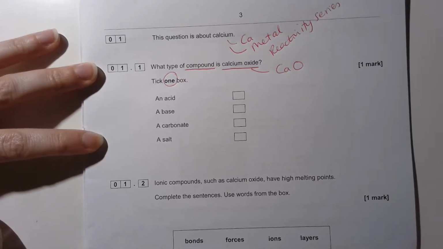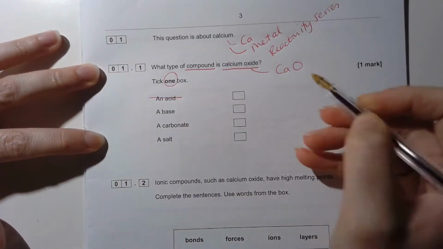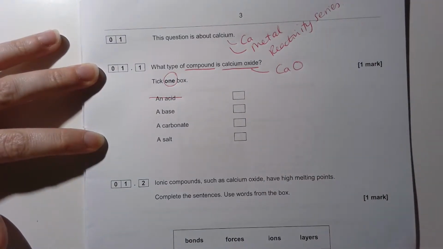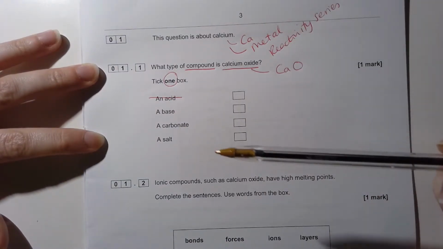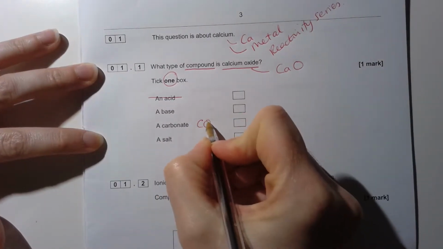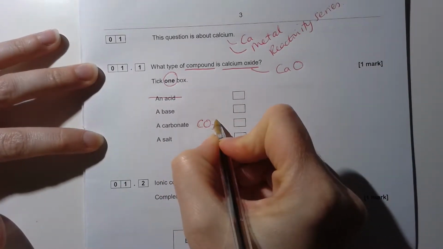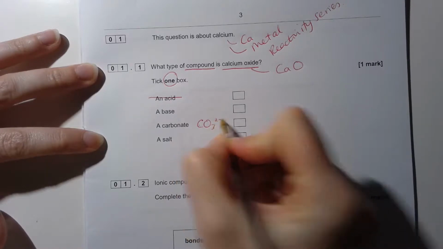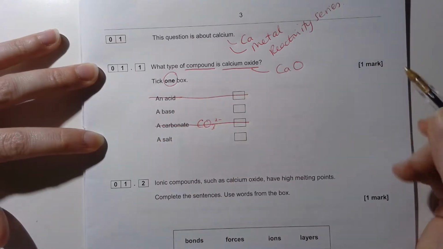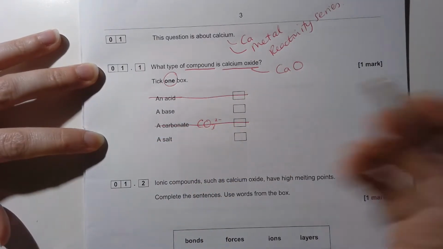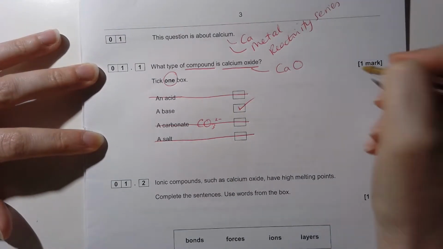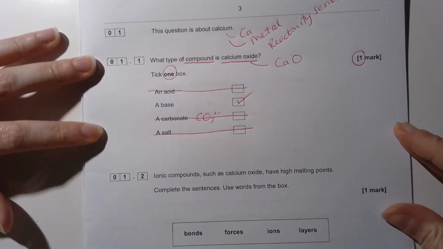Is it an acid? Well, I know it's definitely not an acid because it contains no hydrogen, and to be an acid it needs to contain hydrogen. It might be a base, not too sure about that one yet. It's not a carbonate because actually that would be CO3 2 minus. So we know it's not carbonate. Let's cross that one off as well. And we know actually it's not a salt. So the answer must be a base. Okay, and that's a nice easy mark in our first question.